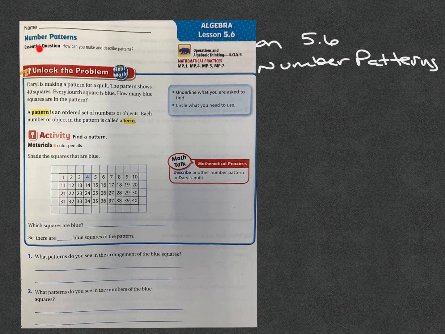So our essential question on this is, how can you make and describe patterns? We'll unlock the problem. Daryl is making a pattern for a quilt. The pattern shows 40 squares, and here are the 40 squares that it shows, 1, 2, 3, 4, 5, 6, 7, 8, 9, 10, and so on to 40. Every fourth square is blue. How many blue squares are in the pattern? They said every fourth square is blue, multiples of 4, right? So we'll go through with a blue highlighter or a blue crayon or whatever you have, and we're going to go ahead and go through.